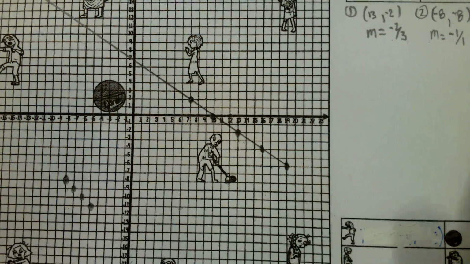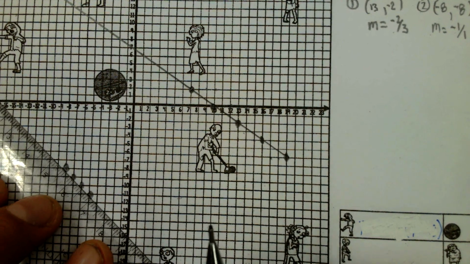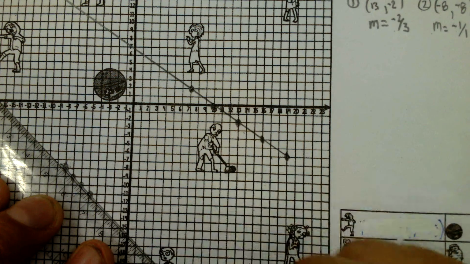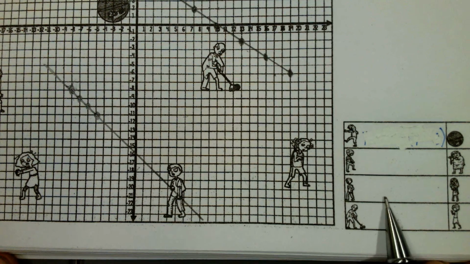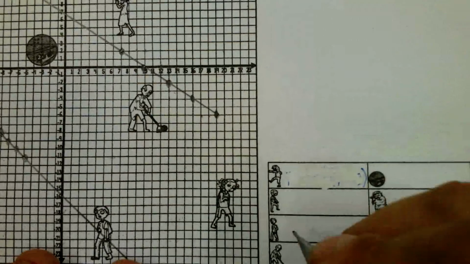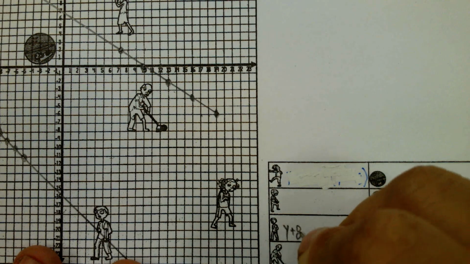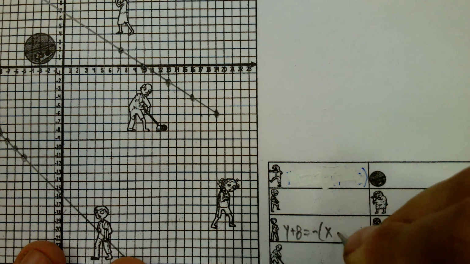Well, 4 points should be more than enough. And then we graph this carefully and accurately. You see, this is who it gets. Okay, just checking with you guys. It's this one here that I'm pointing at. Okay, thank you. So y plus 8 equals negative parentheses x plus 8.